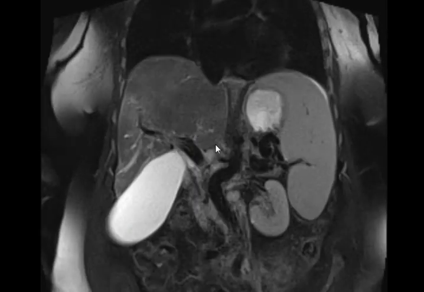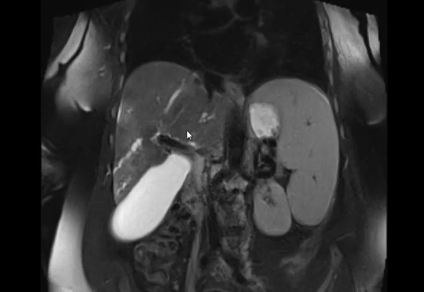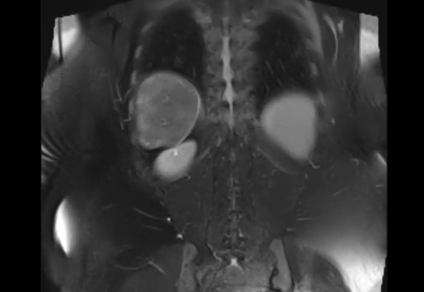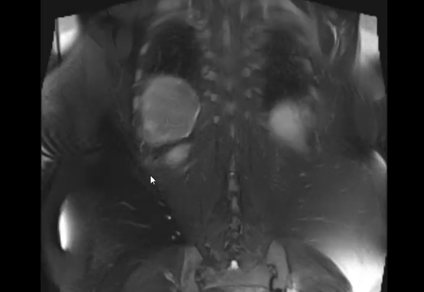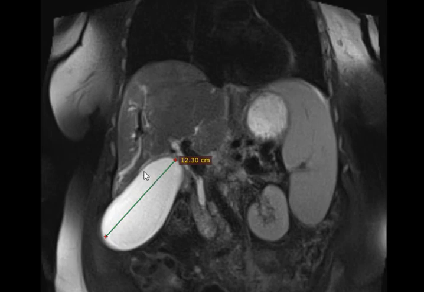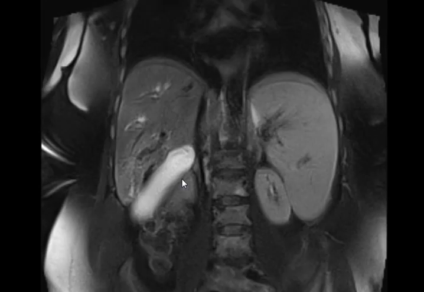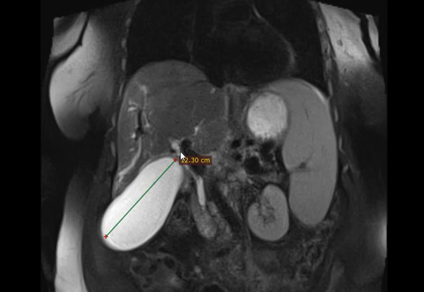So, first of all, what's the sequence? This is T2, fat sat, coronal. Three things. T2, fat sat, coronal, of the abdomen. Okay. Showing, tell me the normal and the abnormal. Showing normal kidney. Okay. Distended gallbladder. What else? Well, possibly, why not? We can, at least, prominent portal vein. What else? Is this a cirrhotic liver?